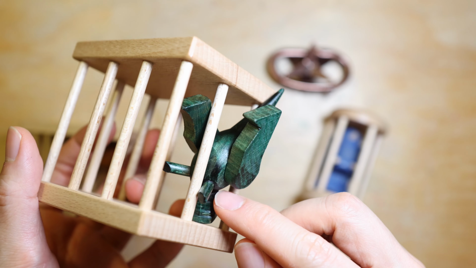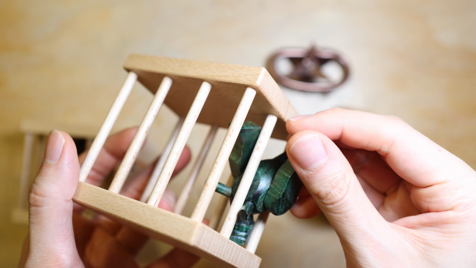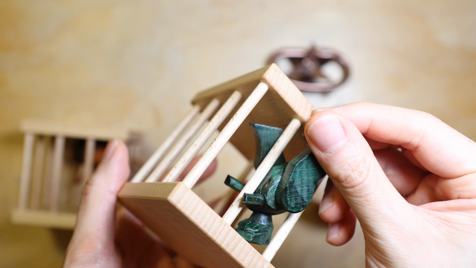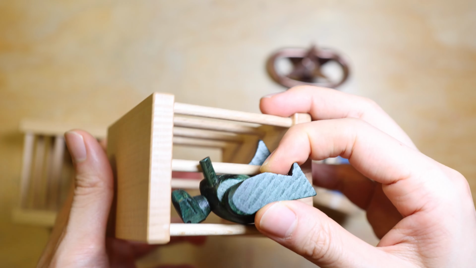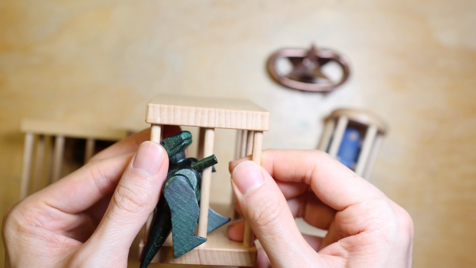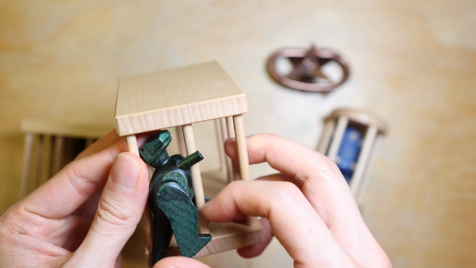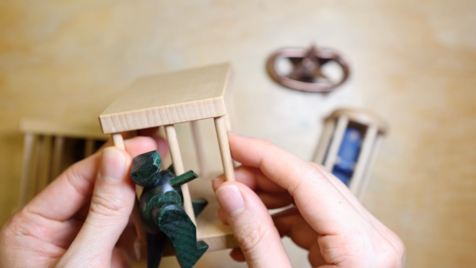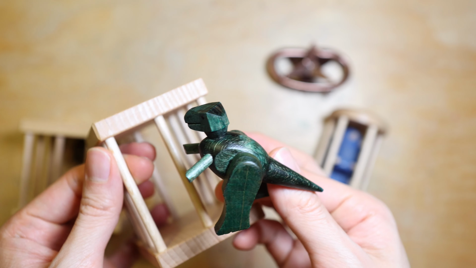With this position lined up, we'll push the head against the outer bar like so, and we'll apply a little bit of force on the head, and the head should clear the bar like so. And the dinosaur is out!